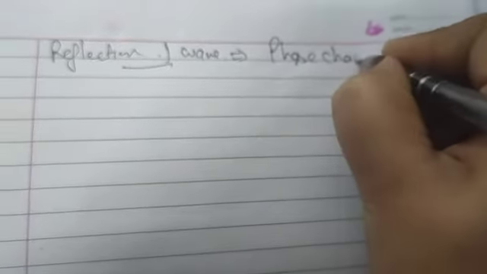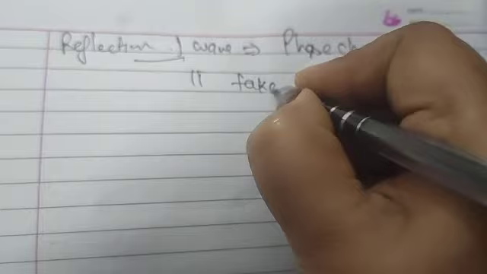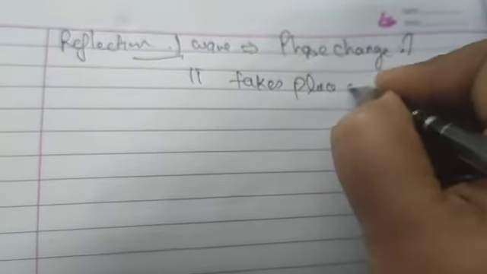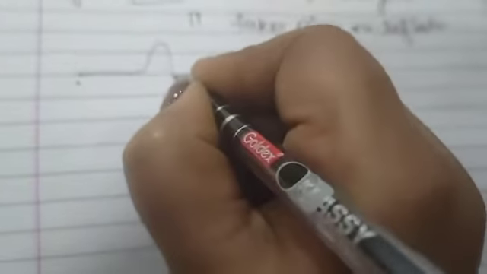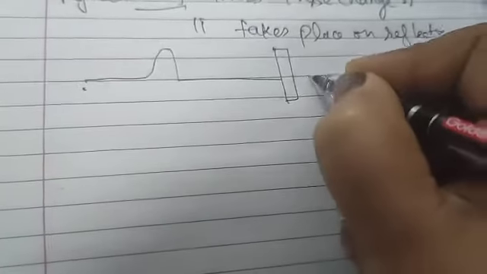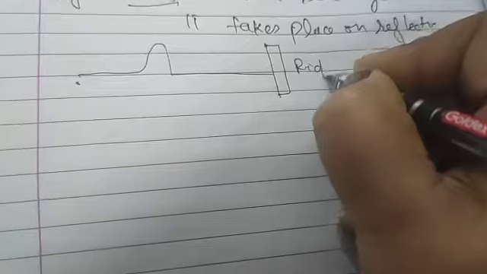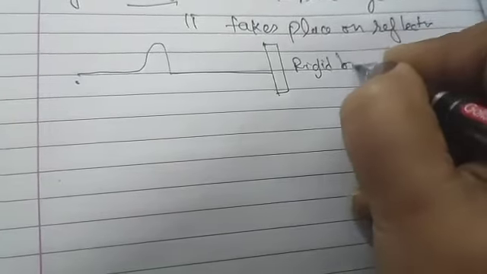So in short we will write: a phase change of pi takes place on reflection. To understand this, let us consider a wave pulse moving toward the left and hitting the rigid boundary. This is a rigid boundary or wall boundary.